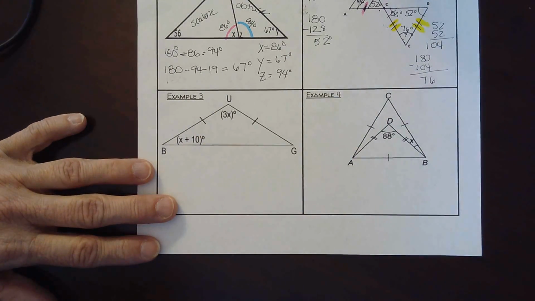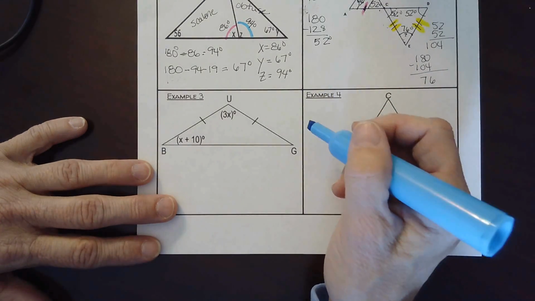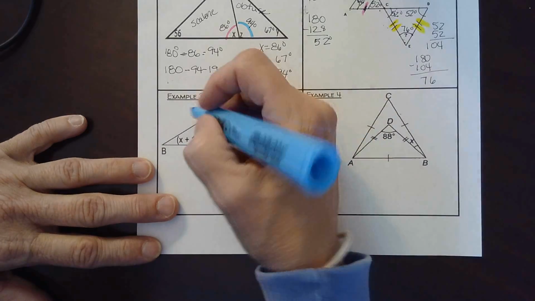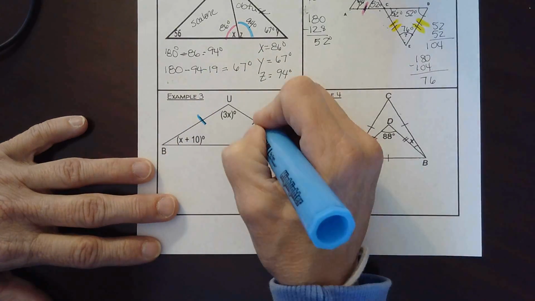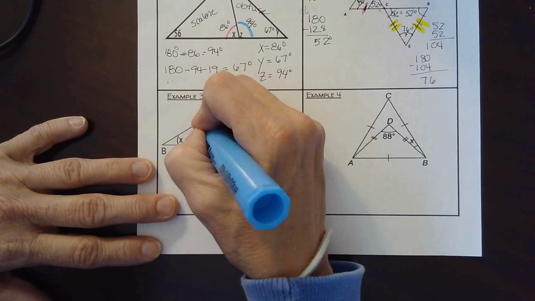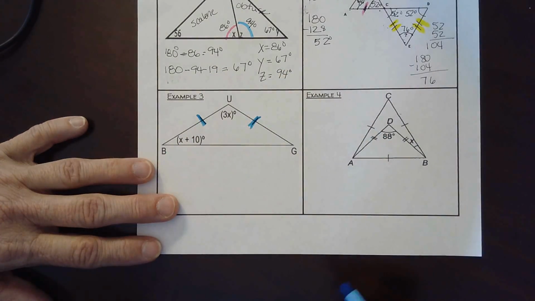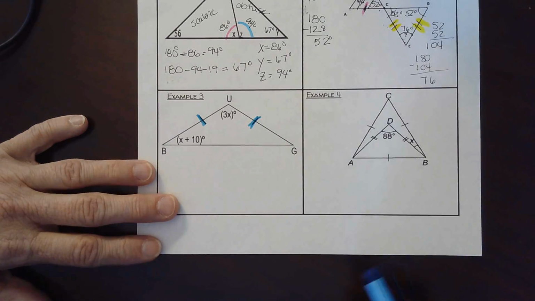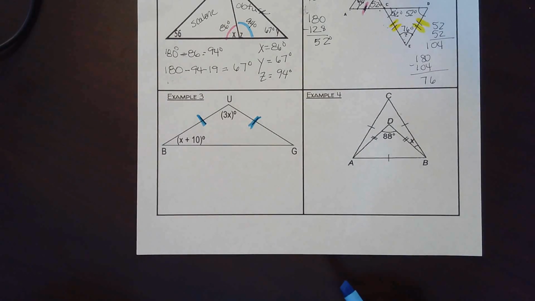So in this particular example, what do we know we have in this triangle? Well, I know that this side and this side are congruent, which means they have the same measure. So what that means is that the angles opposite them are also going to have the same measure.